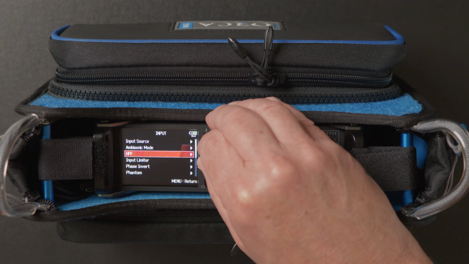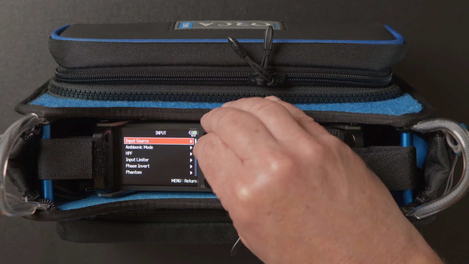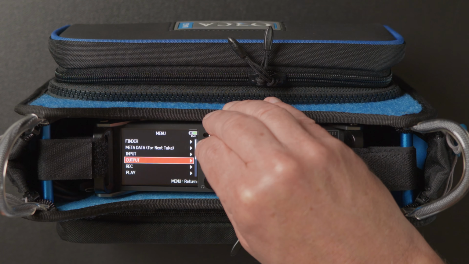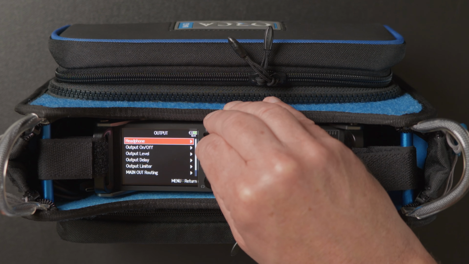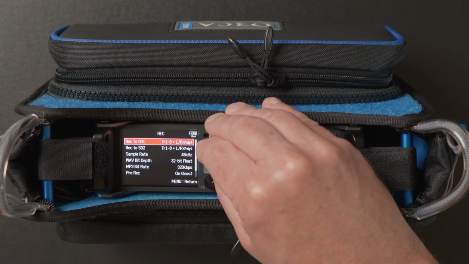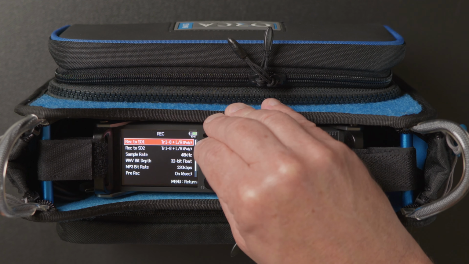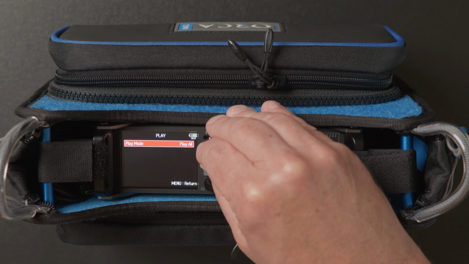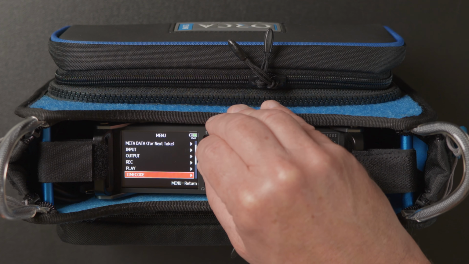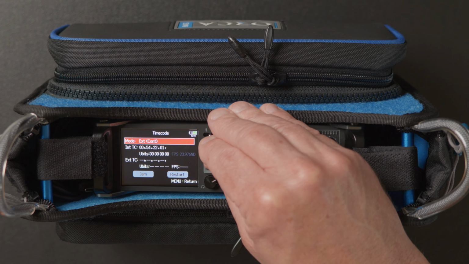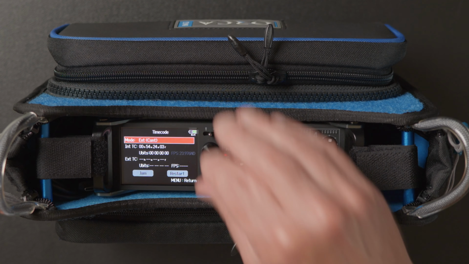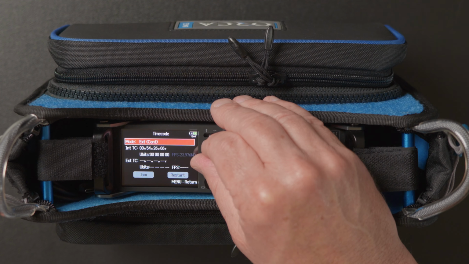Input source, that's the place where you adjust all your input settings. Output, obviously. Record, we covered that. Play, leave that on play all. Timecode. If you click into timecode, this is where you can adjust your timecode two different ways.